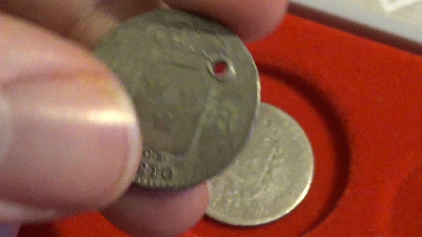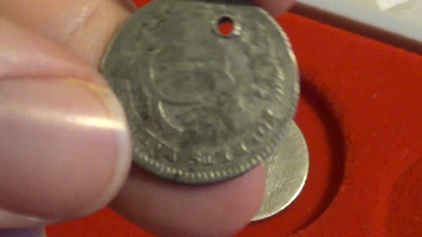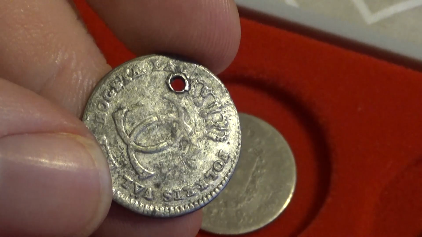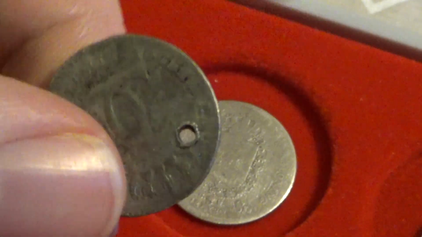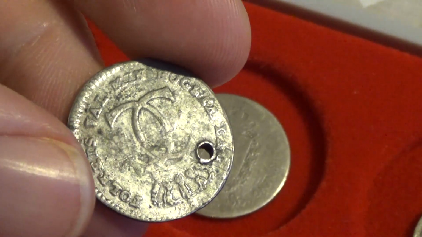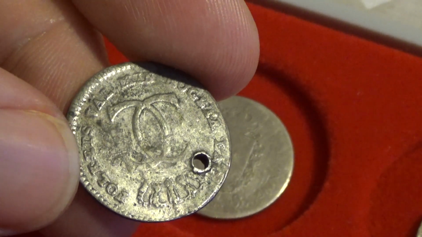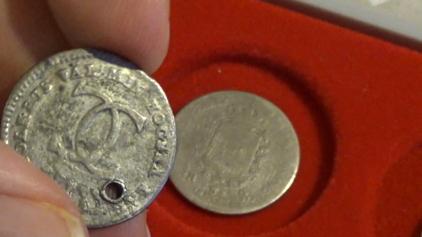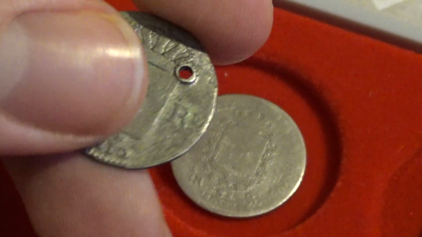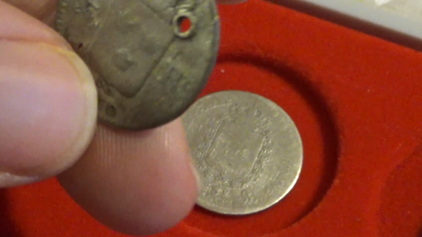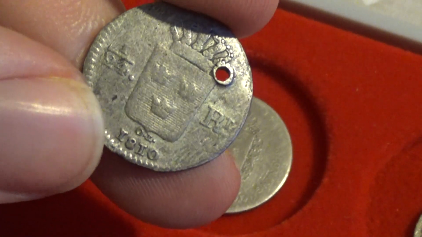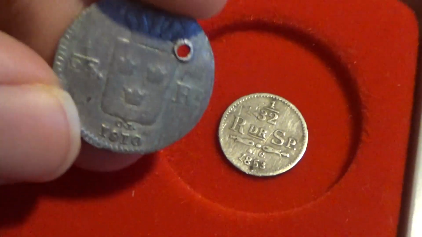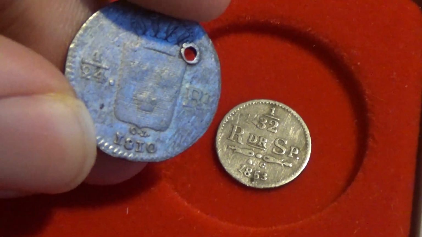And being from 1810, check out what it says. It's called the 13th, which reigned between 1810 and 1818. But as you can see, we have a 1/24th Riksdaler. This is a 1/32nd Riksdaler.